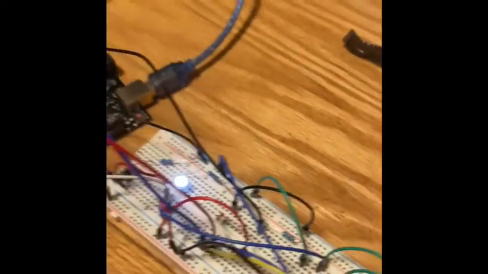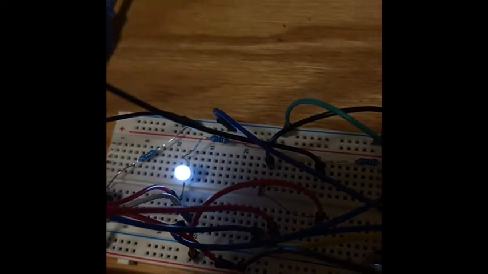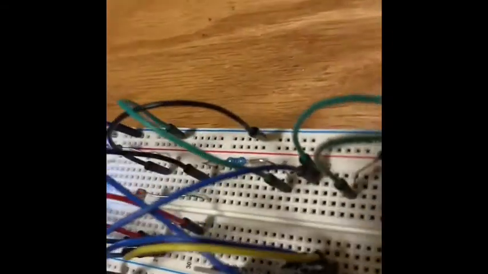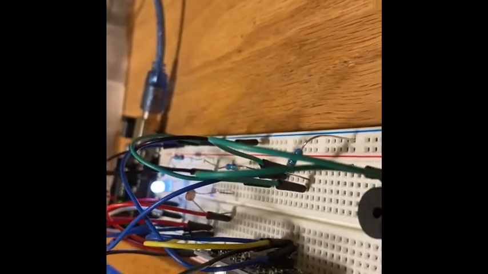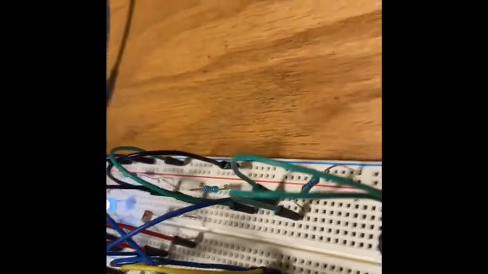So I'm going to let it do its thing for a sec. It's even harder to see the light adjusting its brightness when the room lights are on. So I'm dropping exposure. Again, the photoresistor is right here. They're working along a cylindrical path with each other.